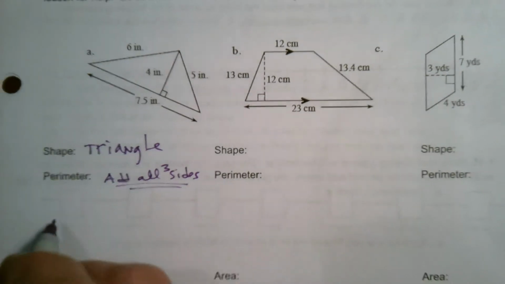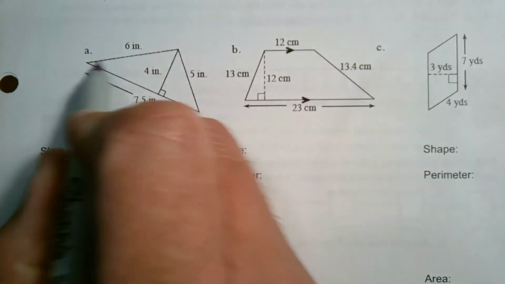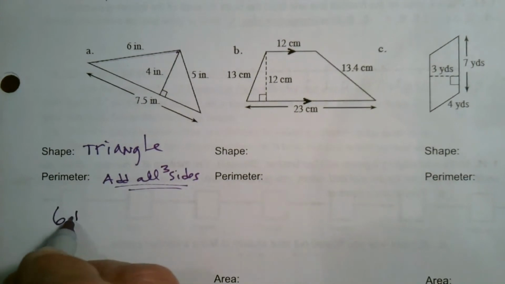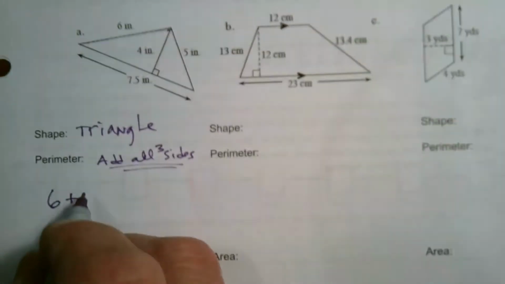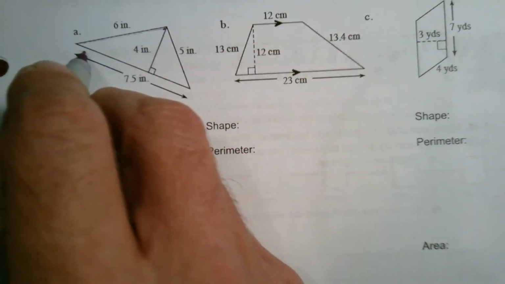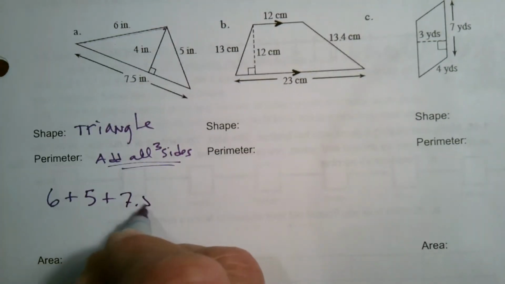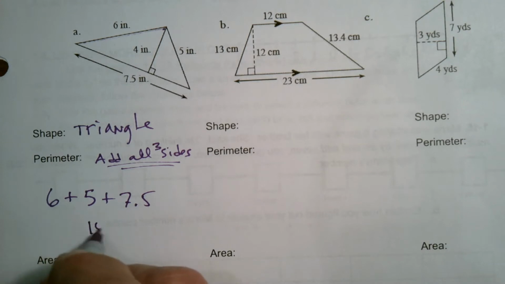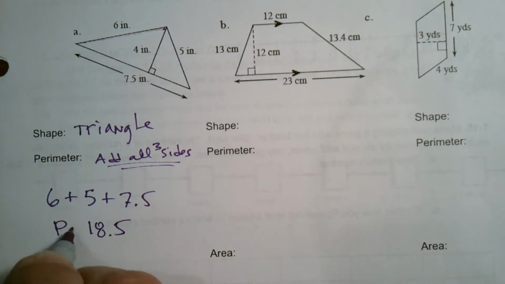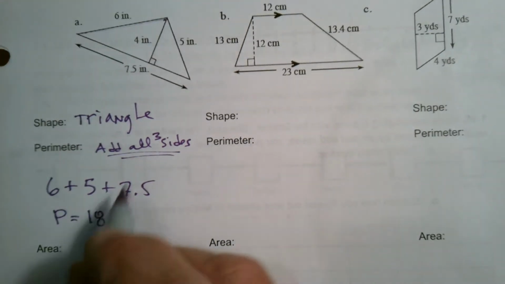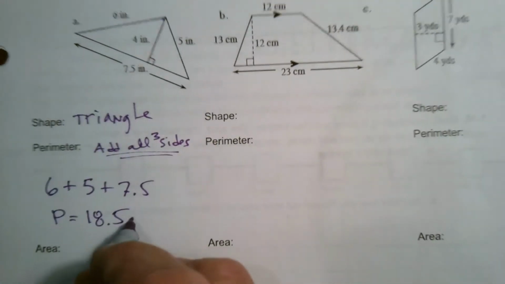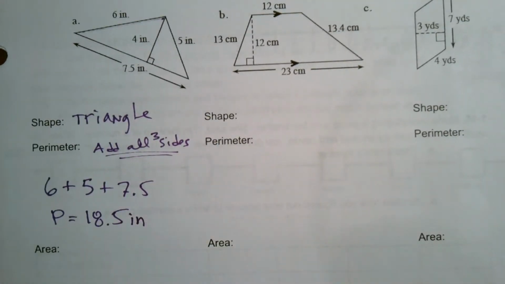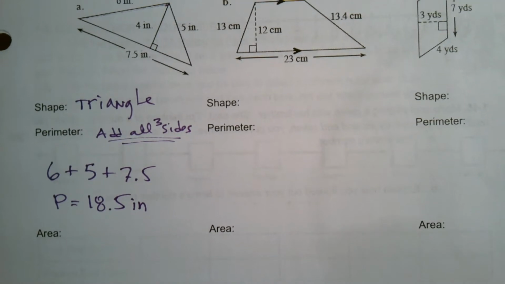So perimeter for this one, if I add one side at a time, is 6 plus 5 plus 7.5, which is 11, 18.5. So you could say P for perimeter is 18.5. And we always use our units, and perimeter is length, so it's just inches.